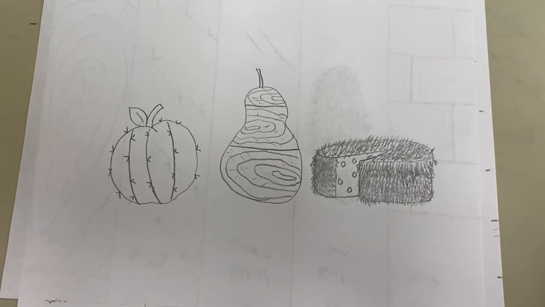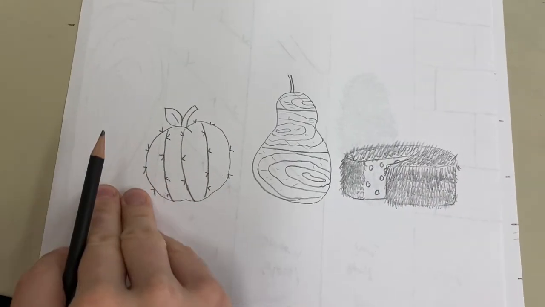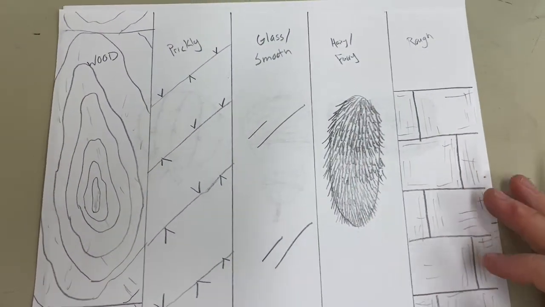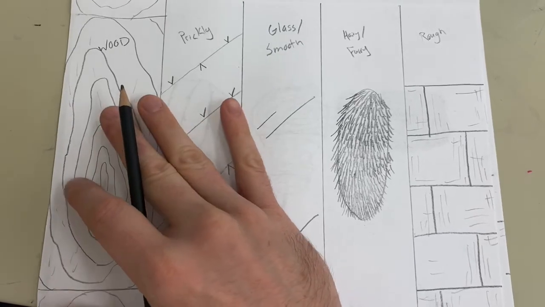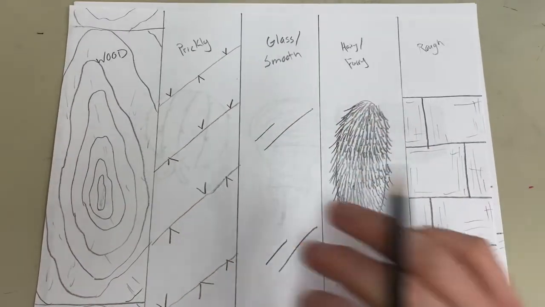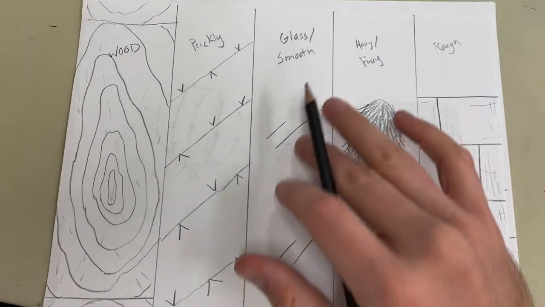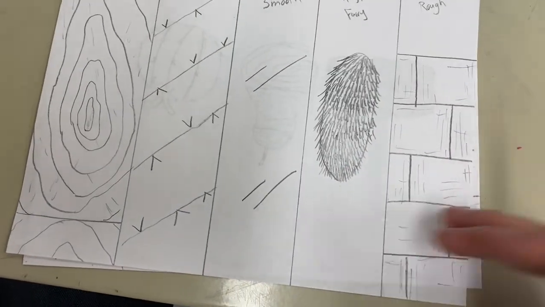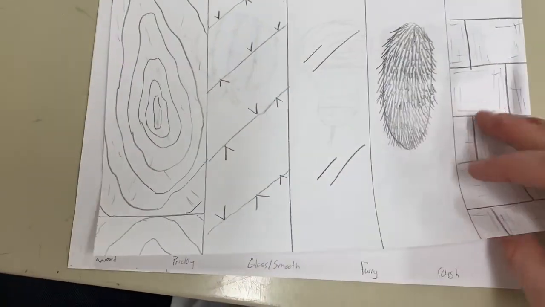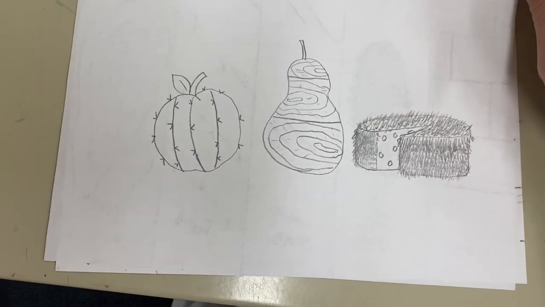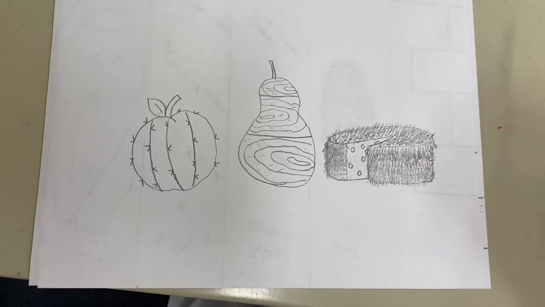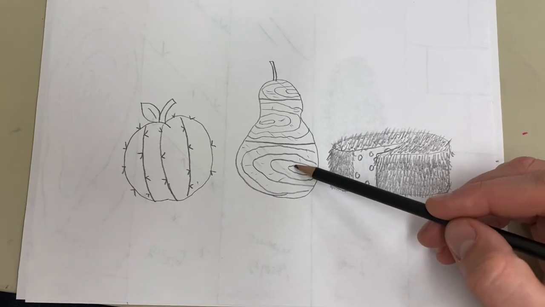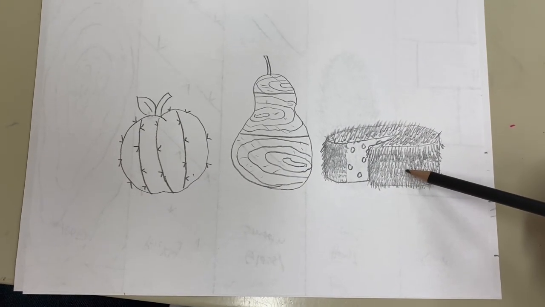All right, so one final look at what we did today. The first thing we did on the front of this page was practice our textures. We did a wood texture, just grainy. We did a prickly texture. Remember, don't touch that, it's sharp. Nice smooth glass texture, a furry texture, and then a rough brick wall. And we used some of those to draw pictures of things with the wrong textures. And again, you had the choice of what to draw, but if you followed along with me, we made a prickly apple, a wood grain pear, and a hairy wheel of cheese.